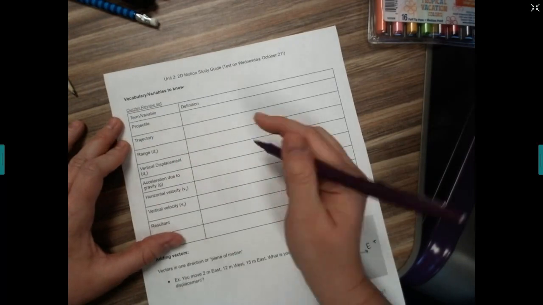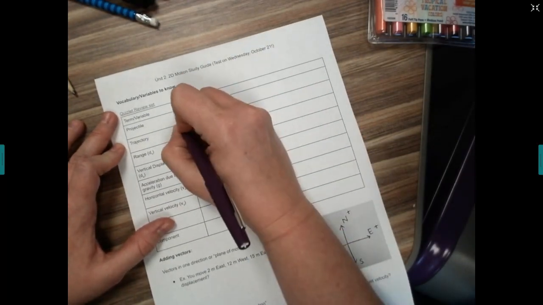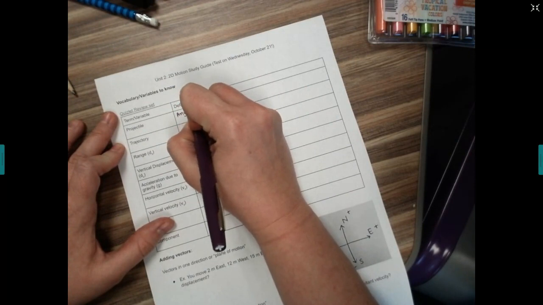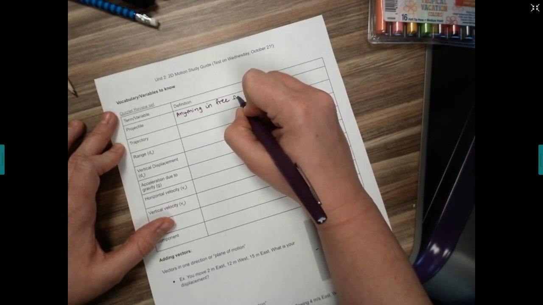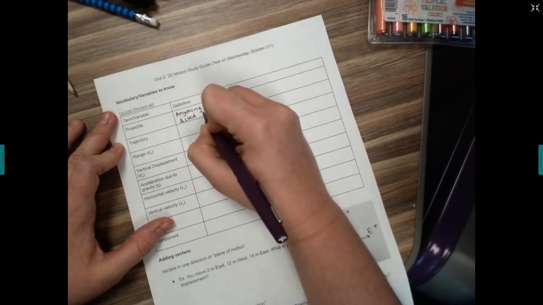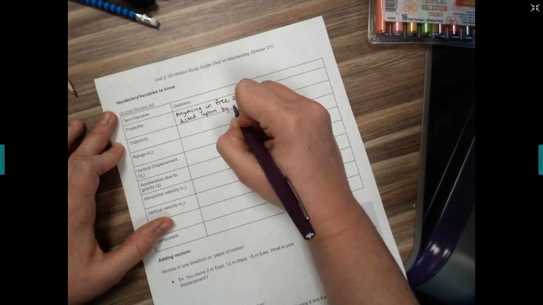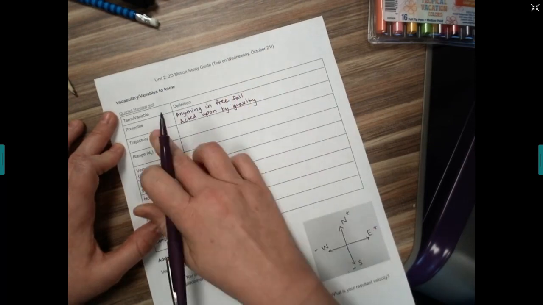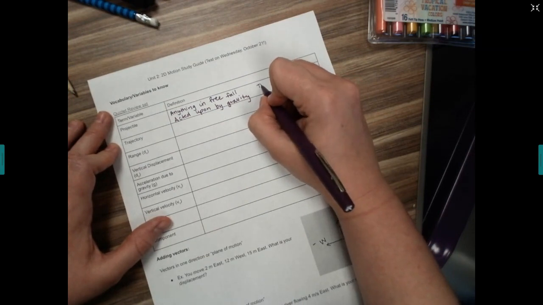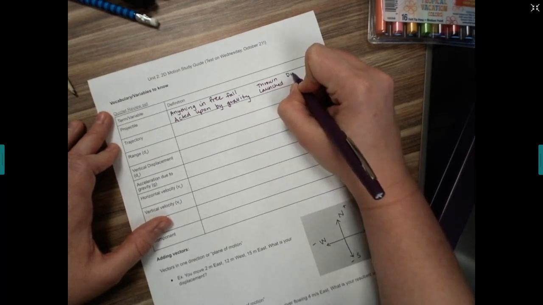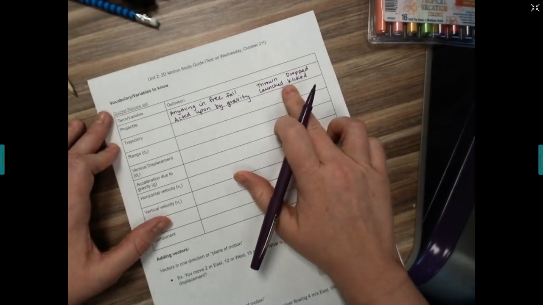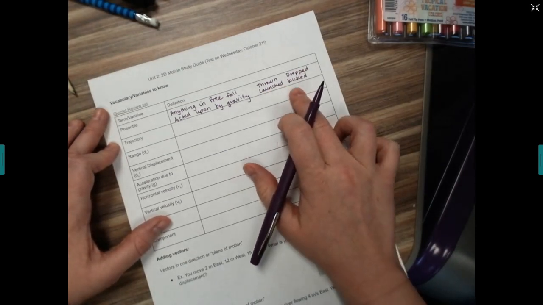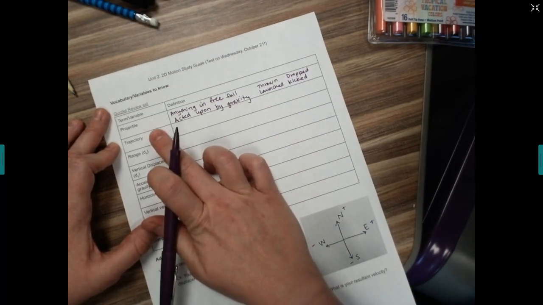So the first one is projectile, and a projectile is really anything in free fall, right? Anything that's being acted upon by gravity. So if something is falling, we can call it a projectile. It could be thrown, it could be launched, it could be dropped, it could be kicked, right? All of those things would indicate that something is falling, that gravity's acting on it, that it's no longer being supported by something else. And so all of those things would be a projectile.